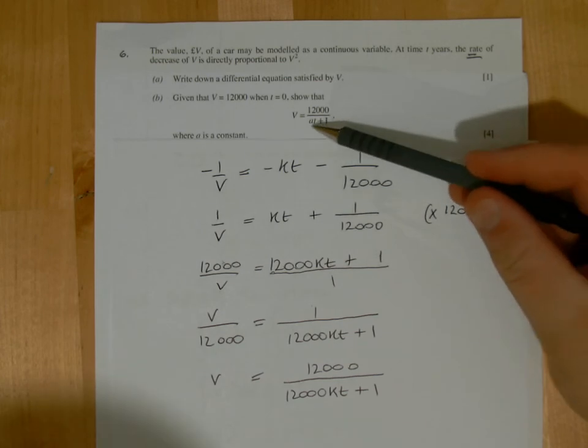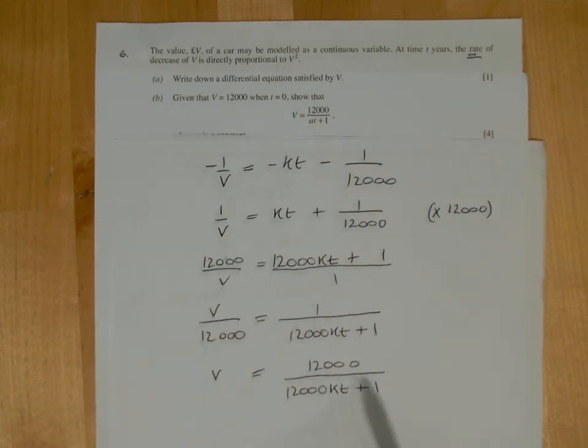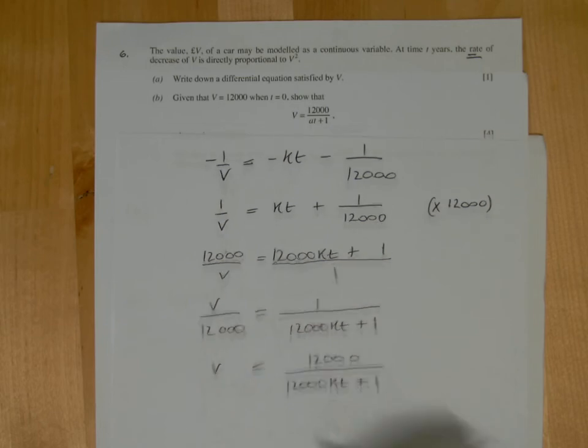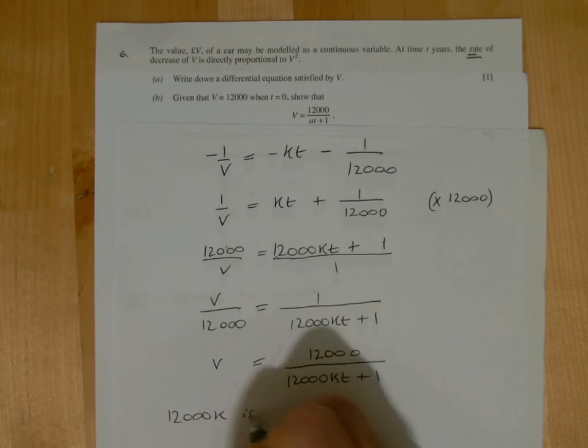The only difference is they've got an a in front of the t. I've got 12,000k. But remember, k is a constant, so that means 12,000 times k is a constant. So we can call it something else.